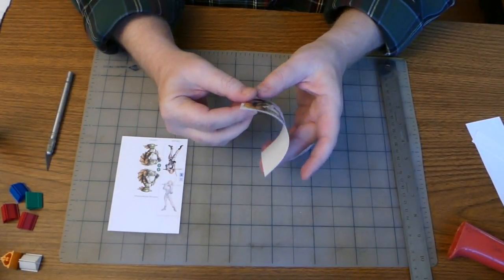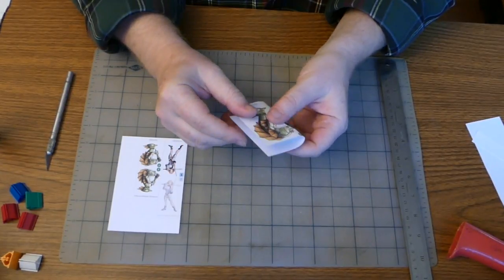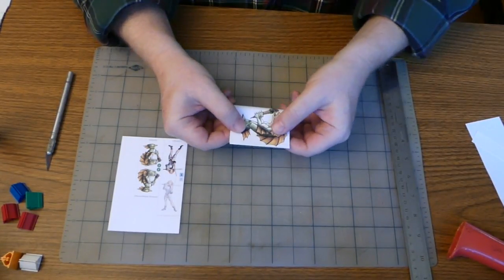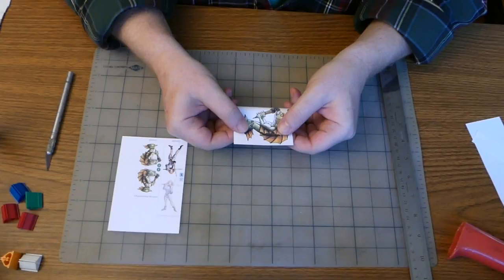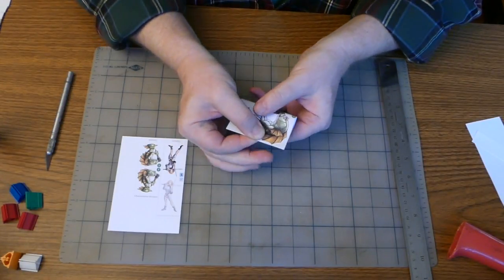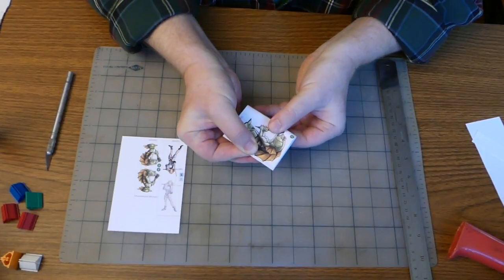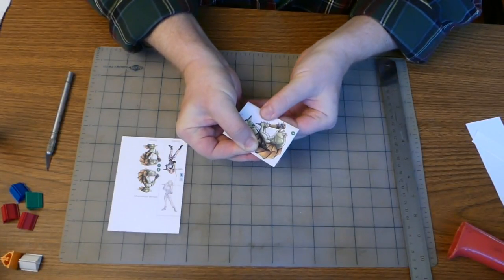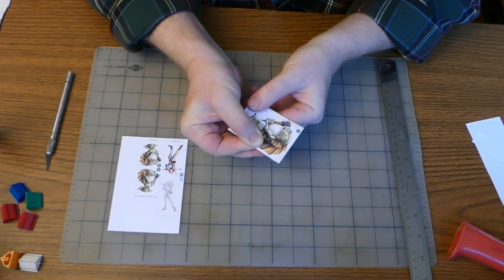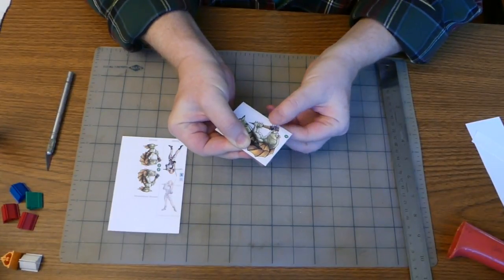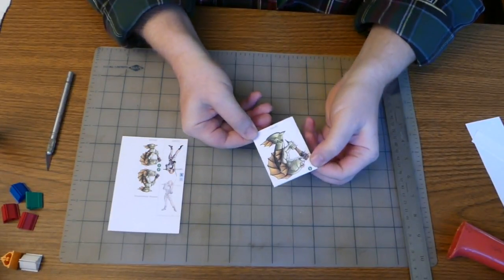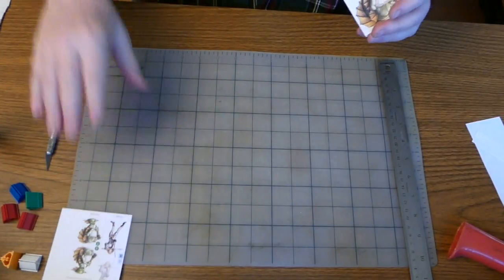So what I'm going to do is make that fold. And you just bring the two edges together as best you can. Pinch them taut. And just go on that outer edge. And there we go. Pretty nice.